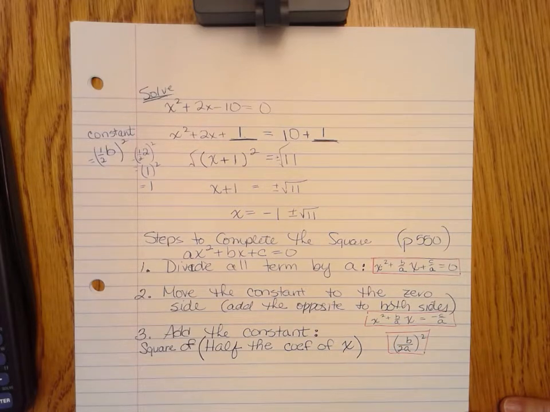We'll use this later when we talk about the quadratic formula, because that's how it was derived. It keeps your a's and b's and c's all together. Add the constant to both sides, and then what did we do? We factored the perfect square trinomial.